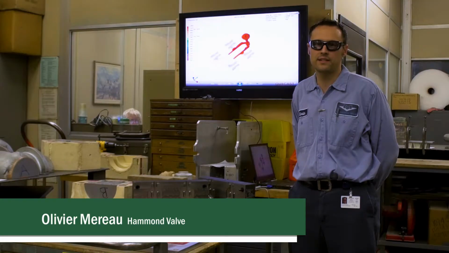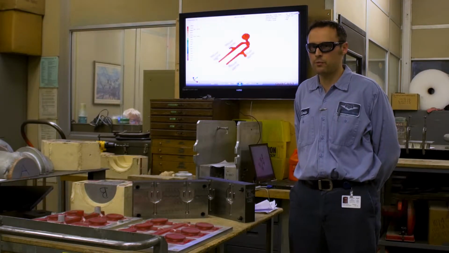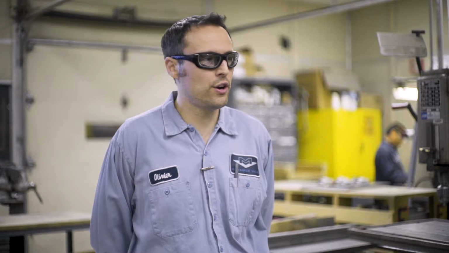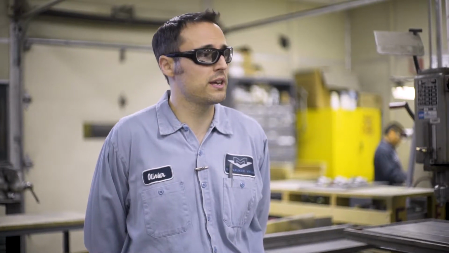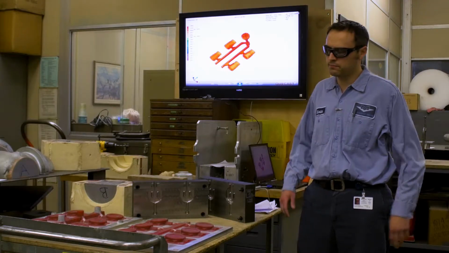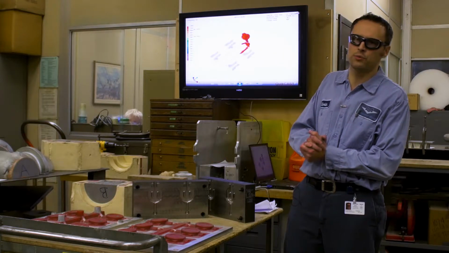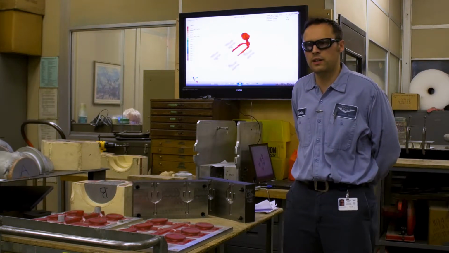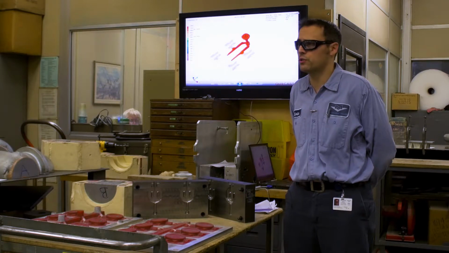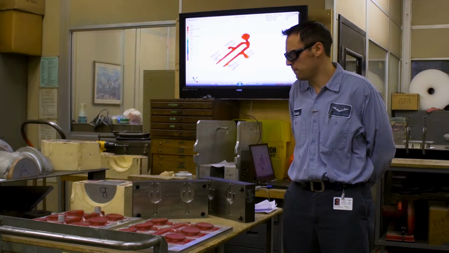I'm the Foundry casting engineer and the pattern shop supervisor here at the Hammond Valve. And today we will be talking about the pattern making process and the core box making process. We here in the pattern shop build the patterns and the core boxes that we use out there in our mold lines to make the molds where the metal will be poured into.